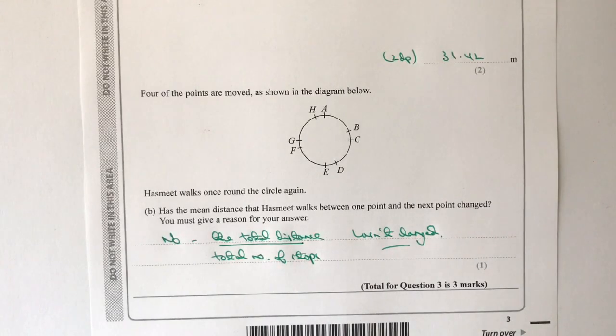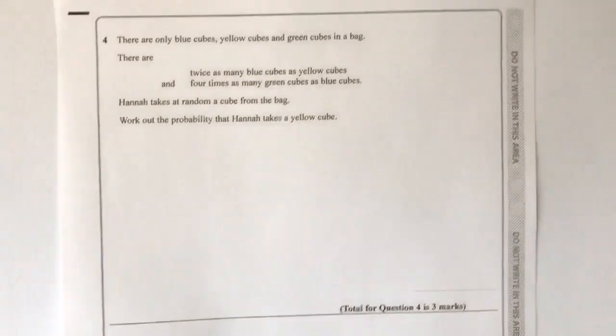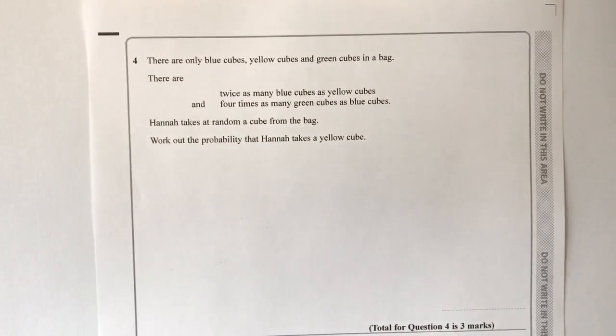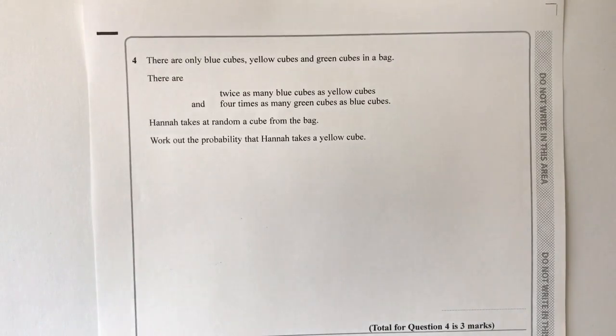Let's move on then to question number 4. We are 6 or so minutes into the video. Please do stop this video, have a go at this particular question. There are only blue cubes, yellow cubes and green cubes in a bag. Okay, there are twice as many blue as yellow, 4 times as many green as blue. All right, so let's just have a look at that a bit more mathematically.